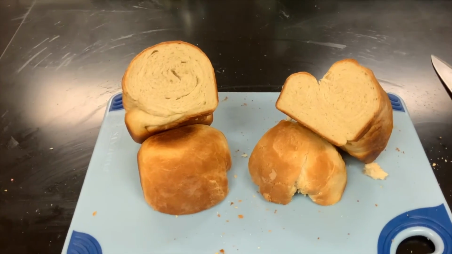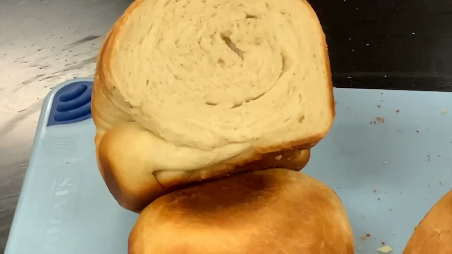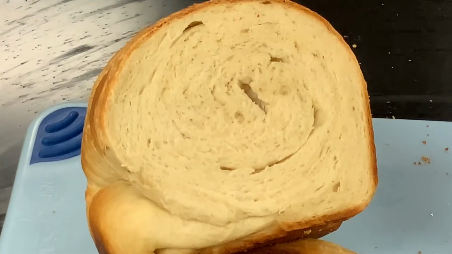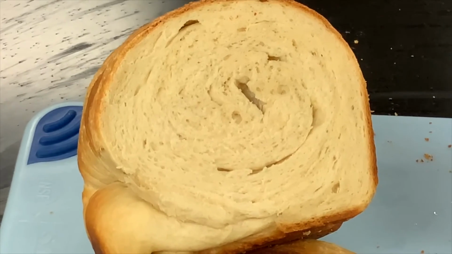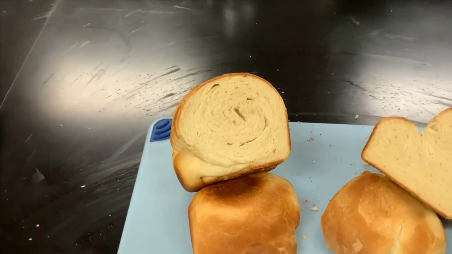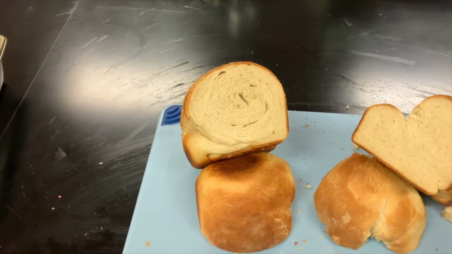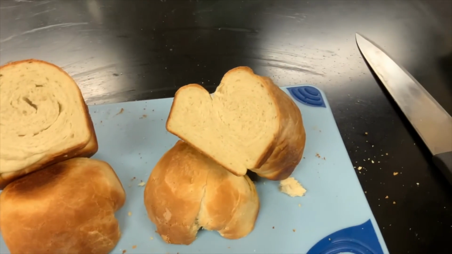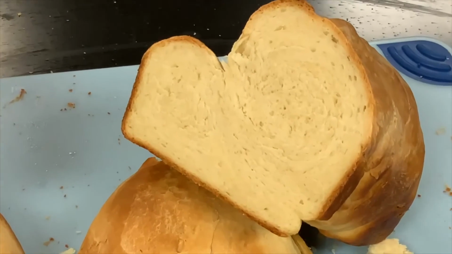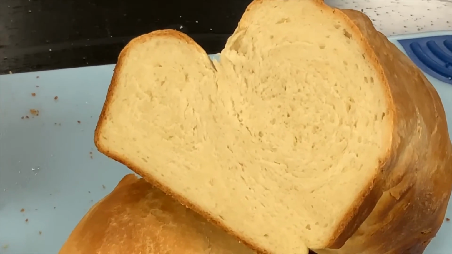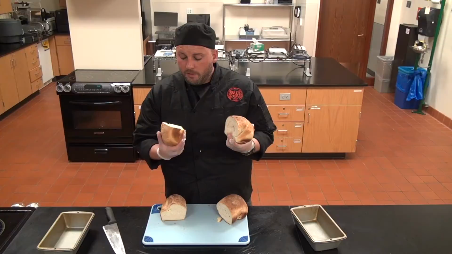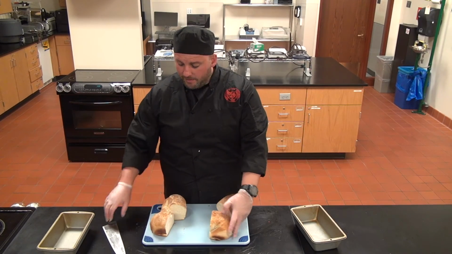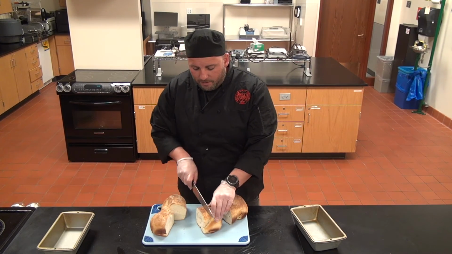And I'm going to try to zoom in on the texture. That's all-purpose with gluten added. And here is just all-purpose. So the test is to take a bite of each.